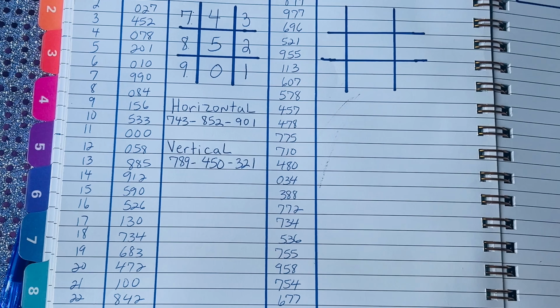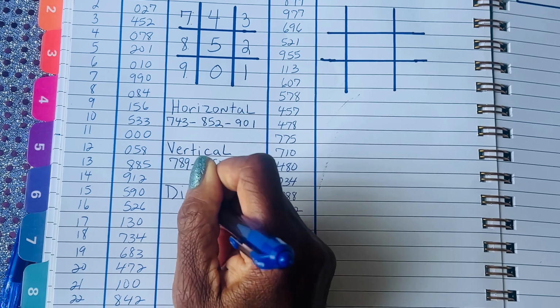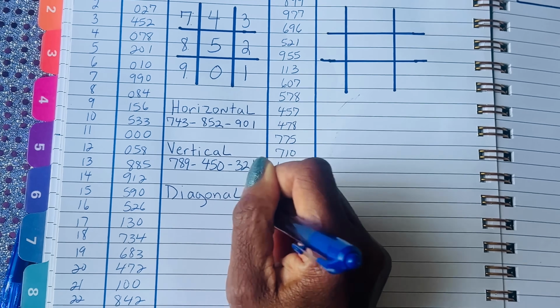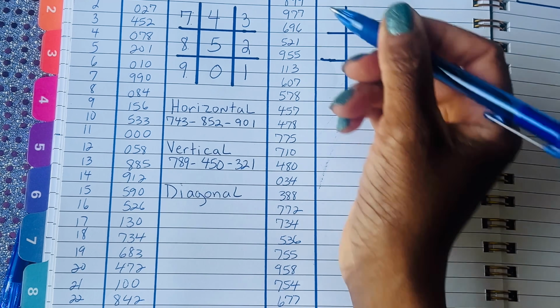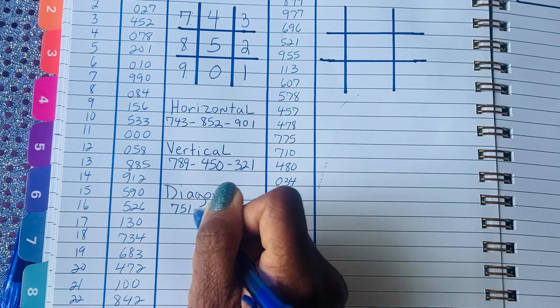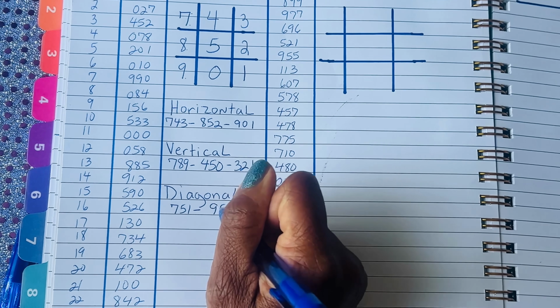I'm going to move down further and write the third pattern is diagonal. There will only be 2 numbers for that. 751, that was the first winning number, so we'll write that down. The opposite direction is 953. It doesn't matter in which order you write the numbers, just write the numbers down.